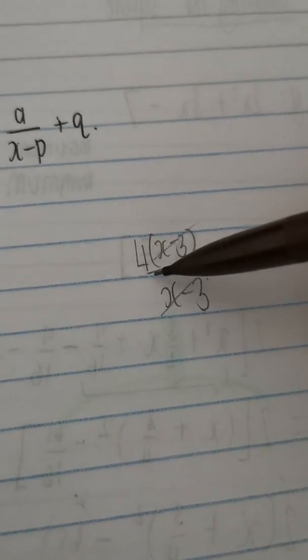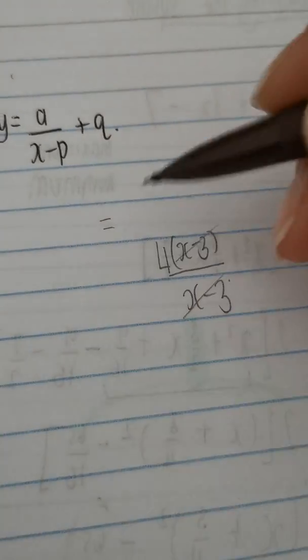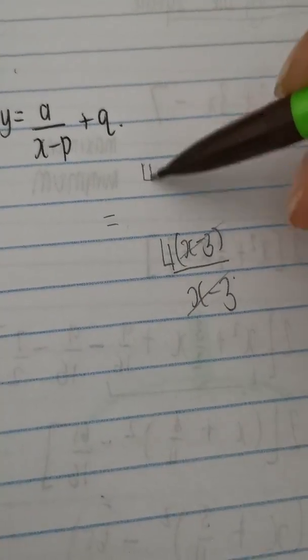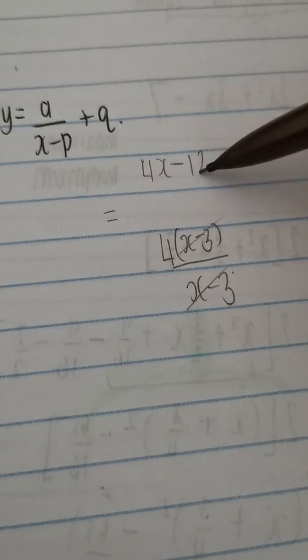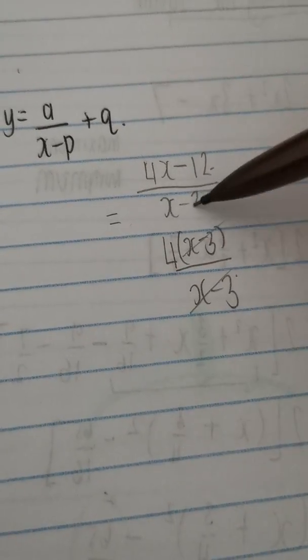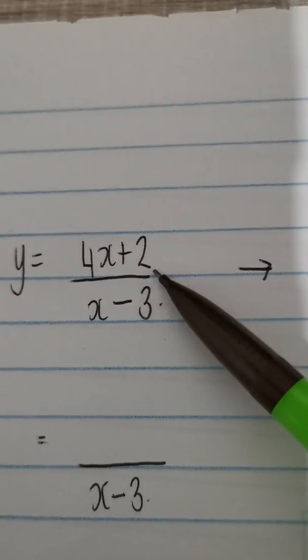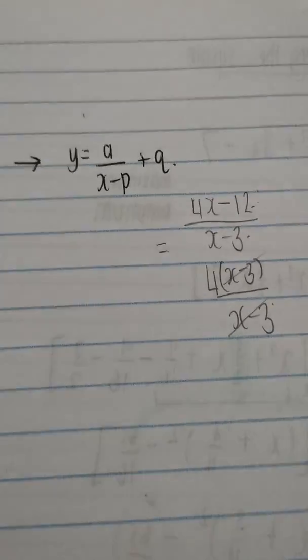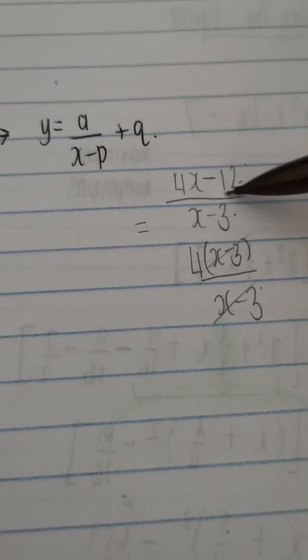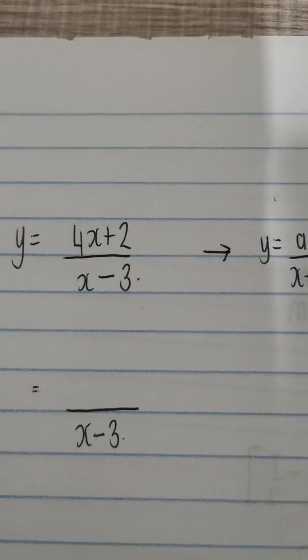So if I go one step above this, it would have been 4x minus 12 over x minus 3. But instead of me having 4x minus 12, I actually have 4x plus 2. So I need to use manipulation and get from negative 12 all the way back to 2.